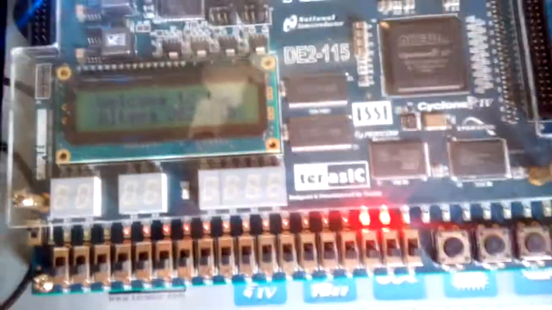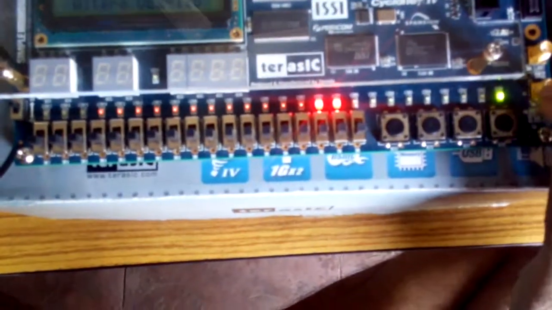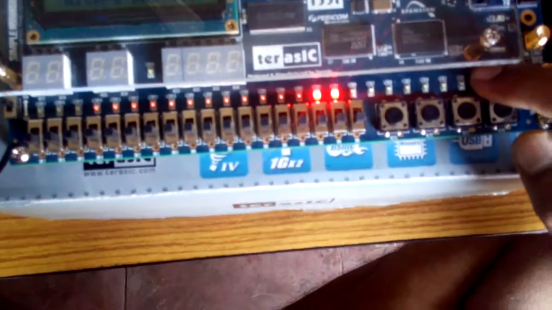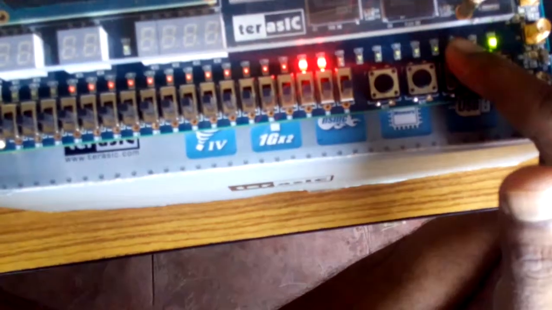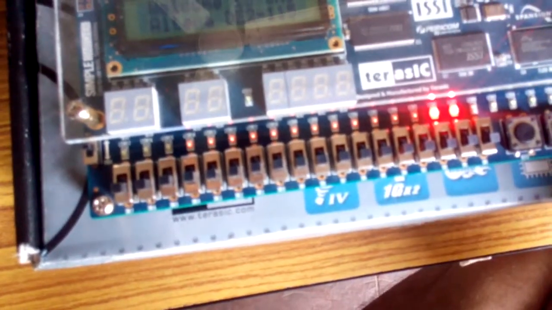Good morning. This is a video for traffic light controller simulation. Now we have assigned the LEDs GA, GC, GD, RA, RC, RD, and YA, YC, YD. These are LEDs, and for convenience we have taken the clock as key 1. So this is the initial state. First of all, we'll see the state diagram.